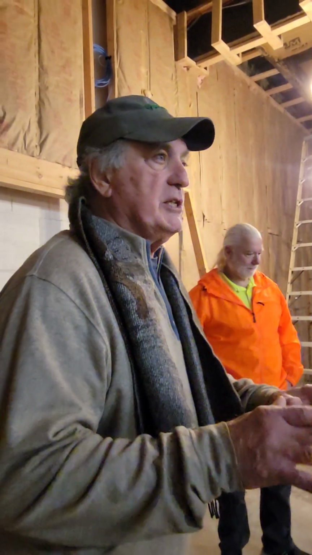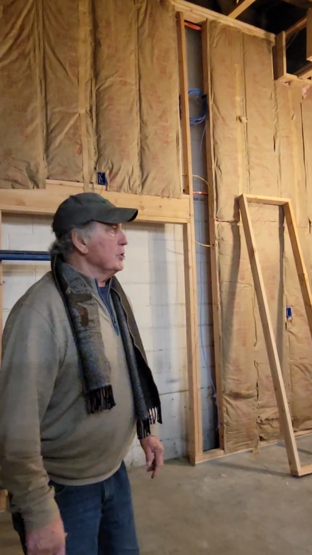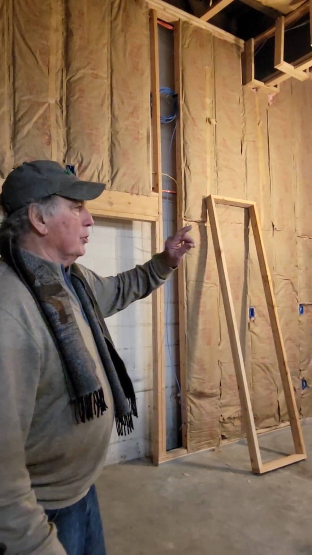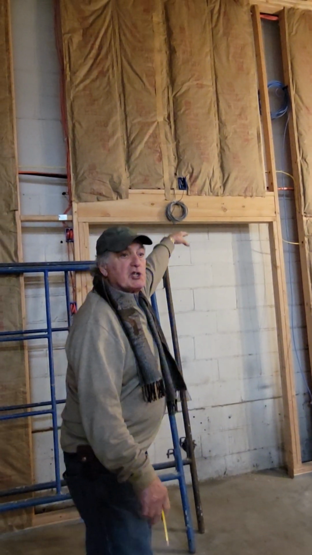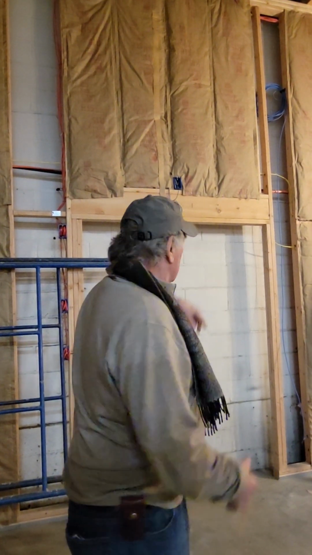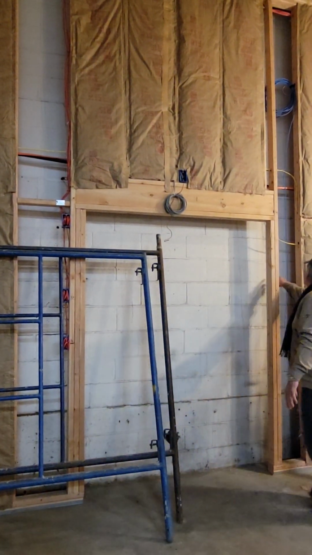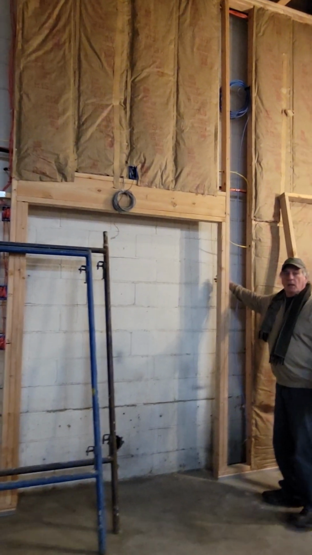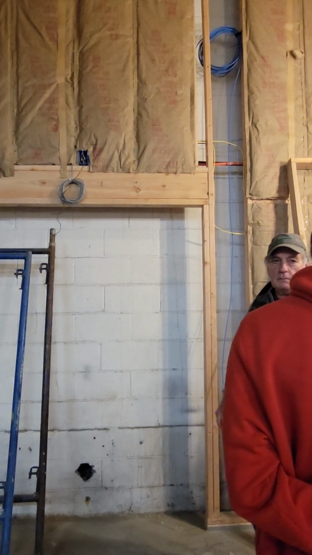This is where your architect is going to come in. He's almost an inch short and he's not wide enough. Remember I wrote these measurements on here? He didn't even come close to following them.